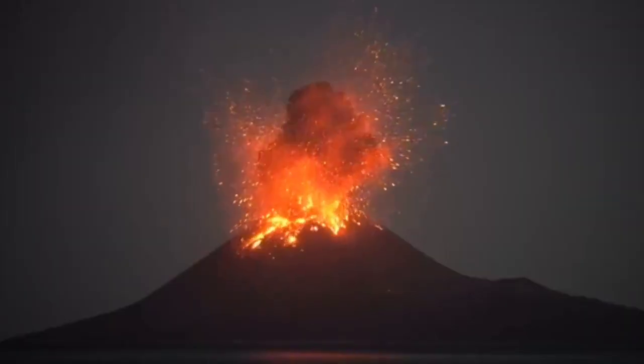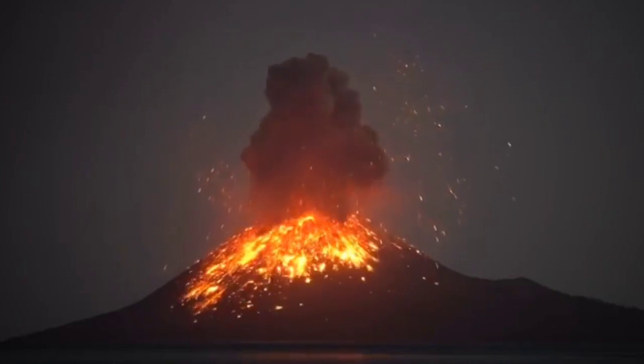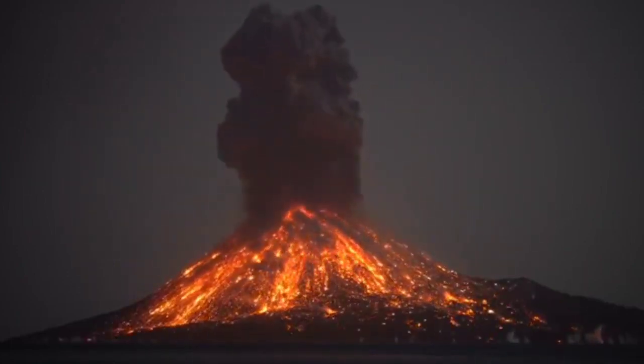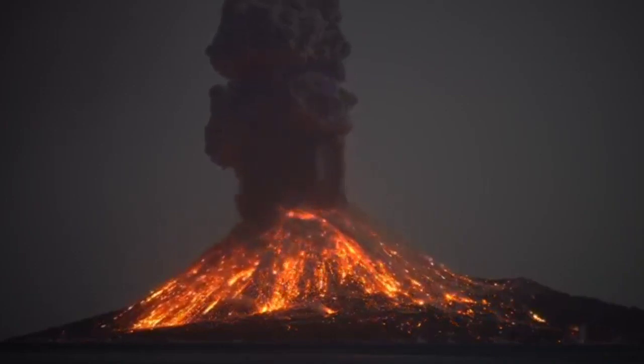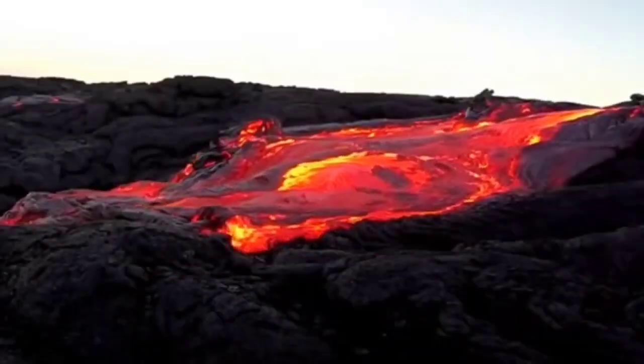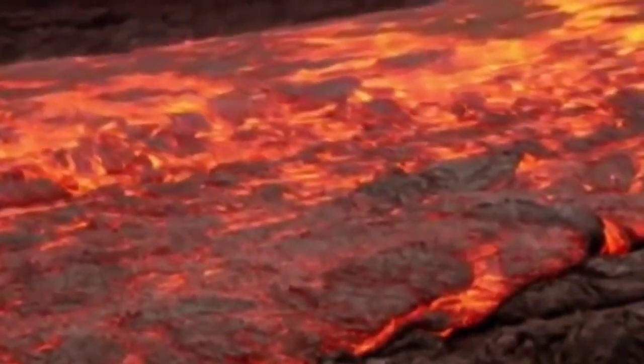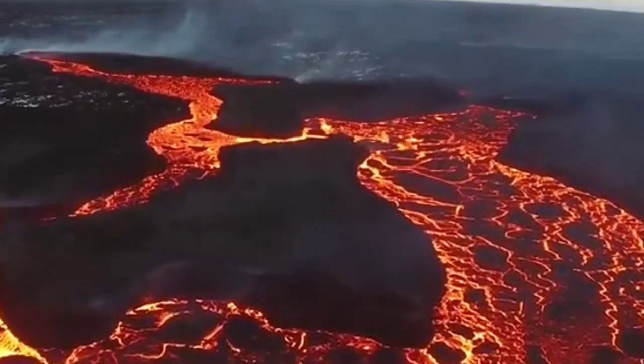Volcanic activity is one of the most powerful forces in nature. Volcanoes vary in shapes, sizes, and eruption types. Violent eruptions occur when pyroclastic material, a mixture of magma, rocks, ash, and hot gases, is exploded upward by pressure caused by underground gases and magma.